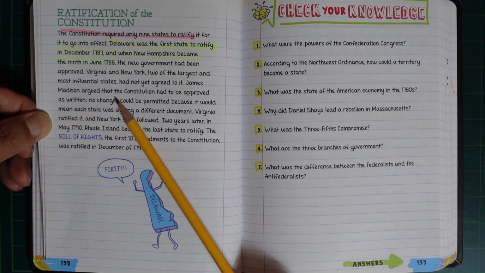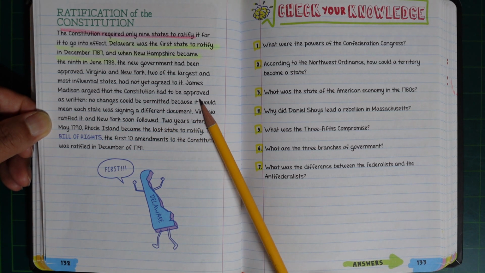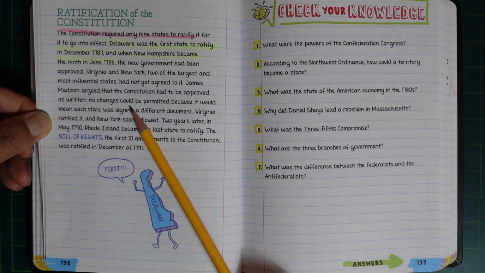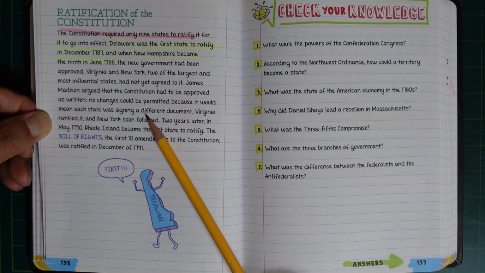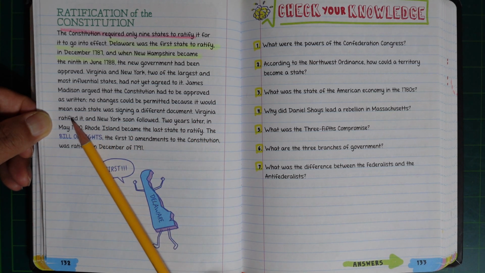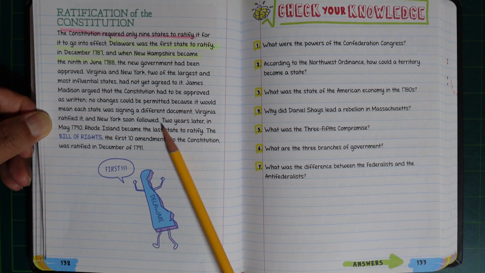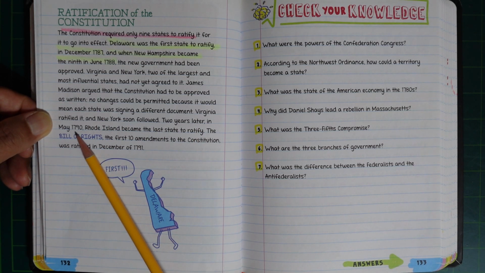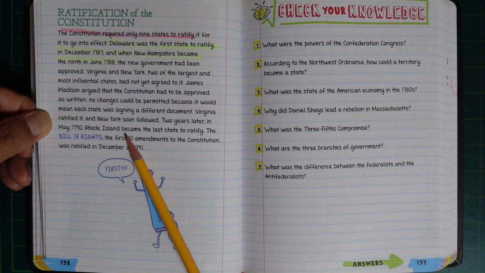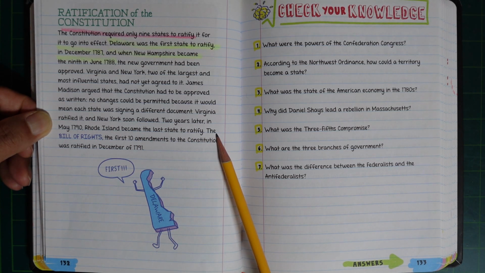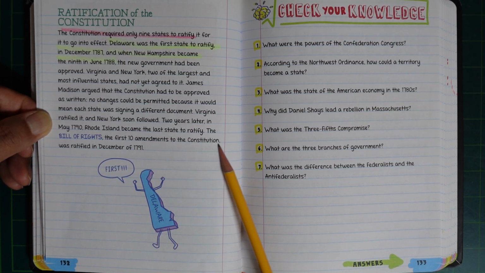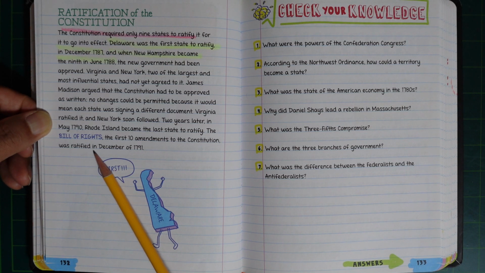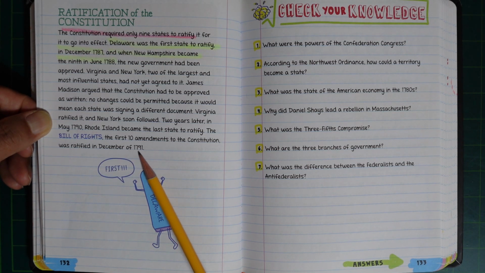James Madison argued that the Constitution had to be approved as written. No change could be permitted because it would mean each state was signing a different document. Virginia ratified it, and New York soon followed. Two years later, in May 1790, Rhode Island became the last state to ratify. The Bill of Rights, the first 10 amendments to the Constitution, was ratified in December of 1791.